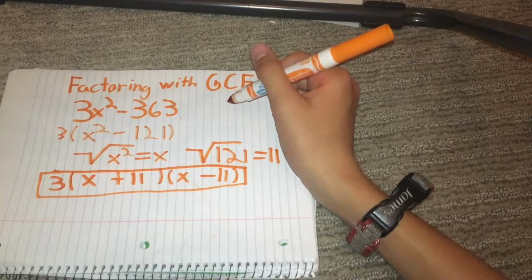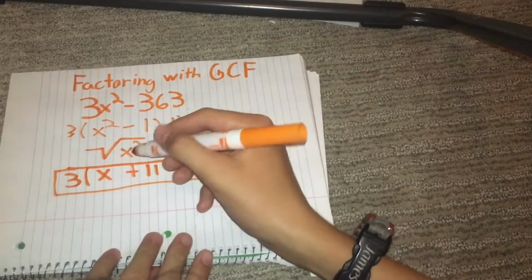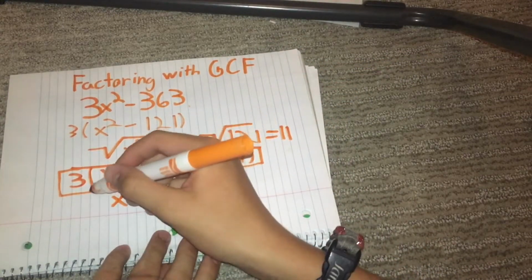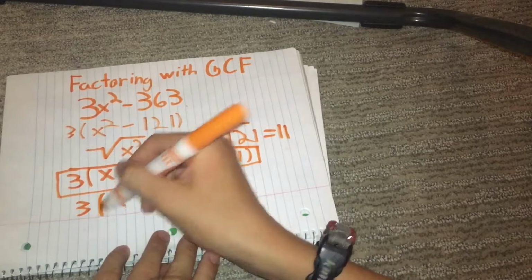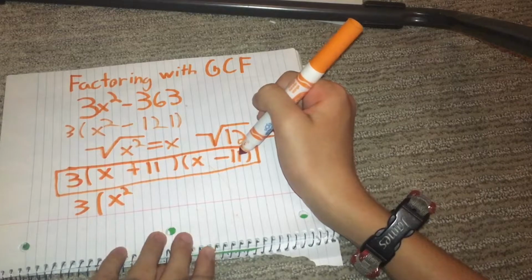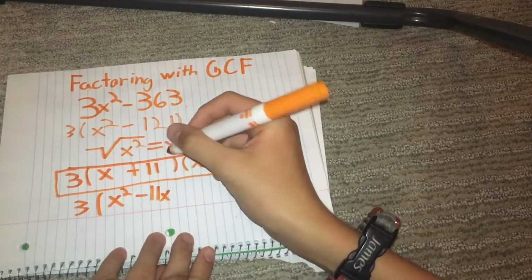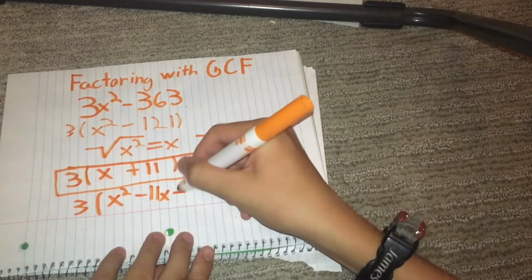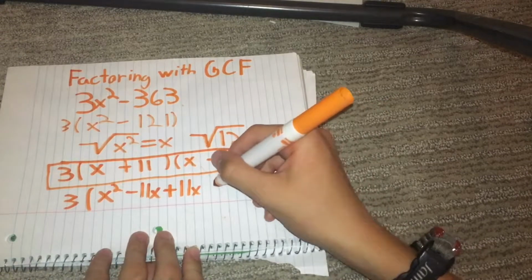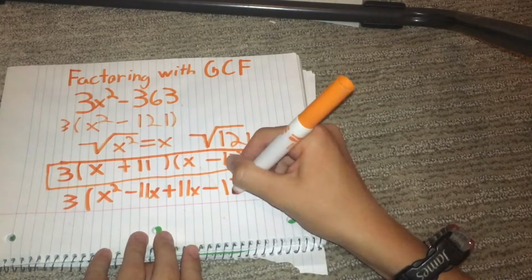Now we can check it by doing what we usually do with factoring, or with easy problems. x times x is x squared. And then x times negative 11 is negative 11x. 11 times x, positive 11x. 11 times negative 11 is negative 121.